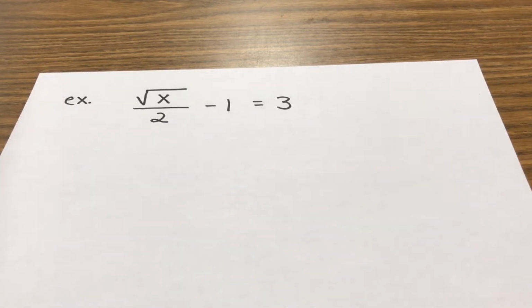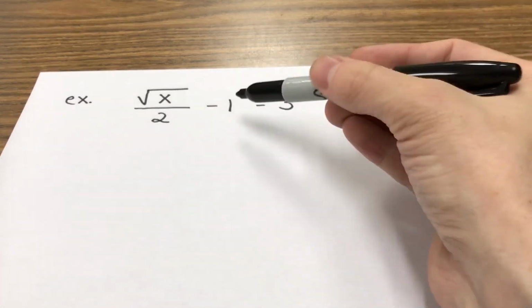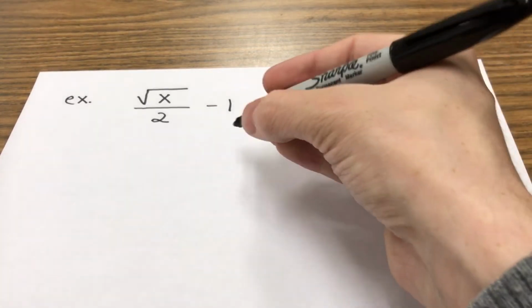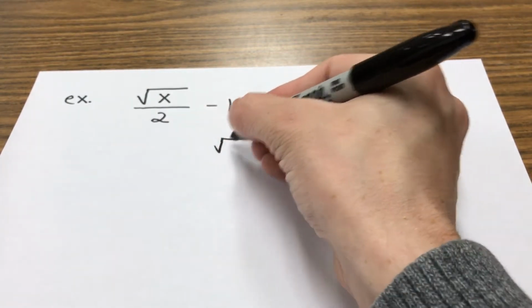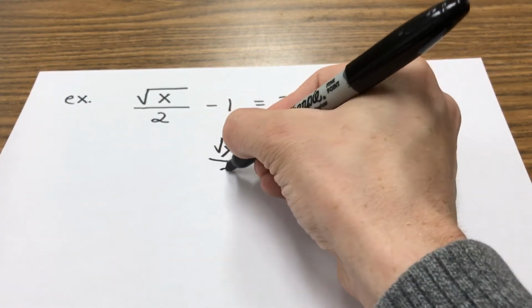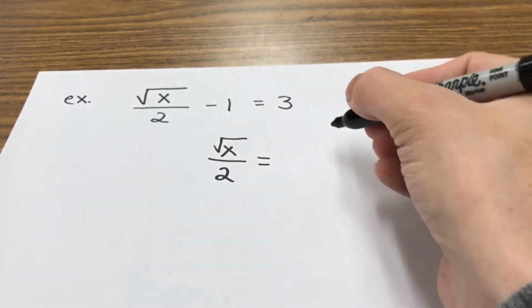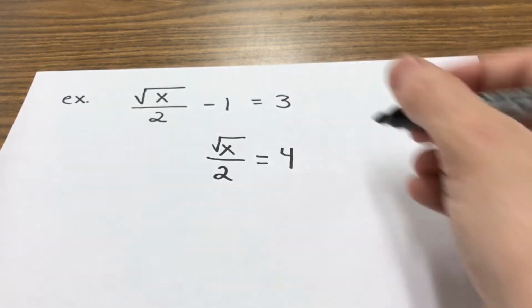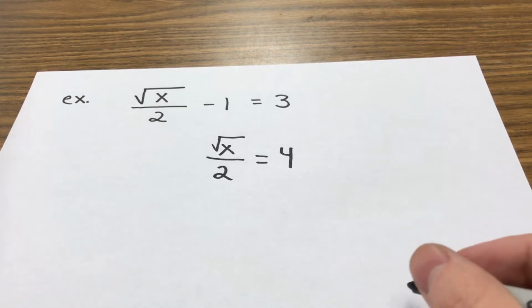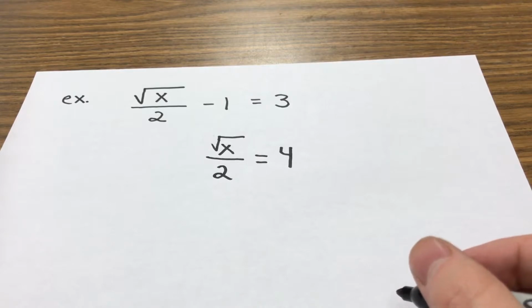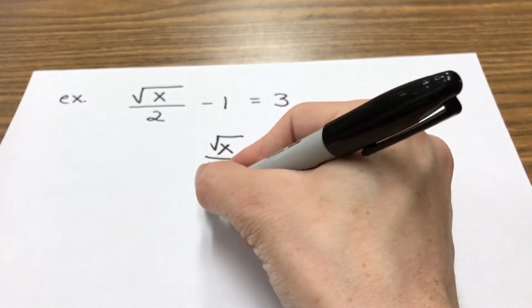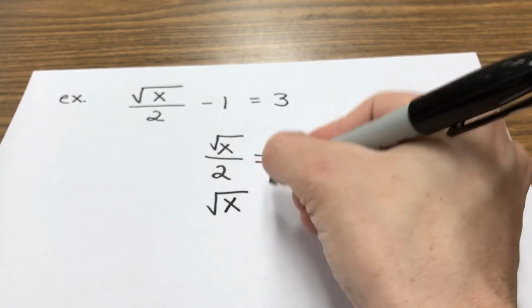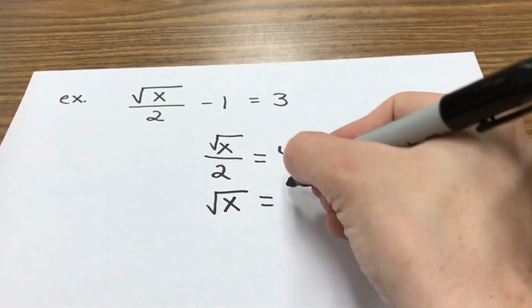Alright, here I have the square root of x divided by 2, minus 1, is equal to 3. The first thing I'm going to do is get rid of this minus 1, and the way I can do it is by adding 1 to both sides. Once I do that, I can get this radical and this 2 by itself on the left side, and if I add 1 to the 3, I'll get 4. The next thing to do is to get rid of this 2 at the bottom. To get rid of a bottom number, I have to multiply by it on both sides. So if I multiply both sides by 2, check out what happens. The 2 on the bottom goes away, but this 4 is going to double to become an 8.